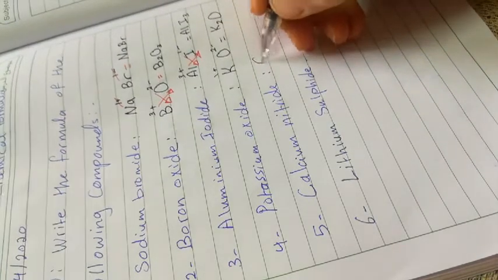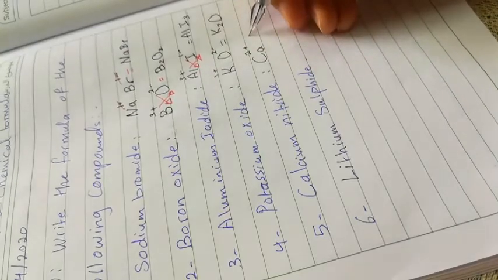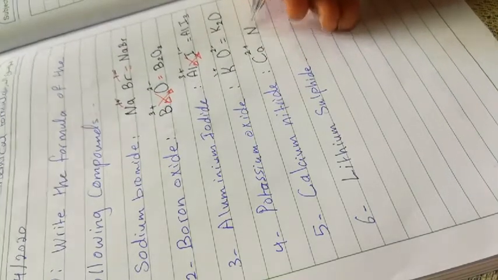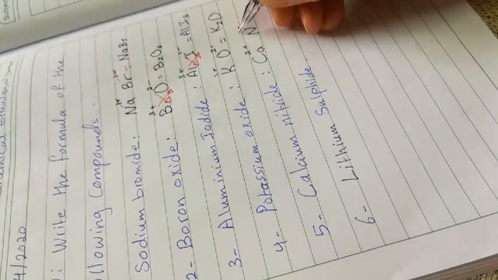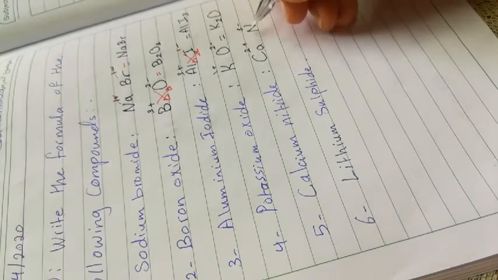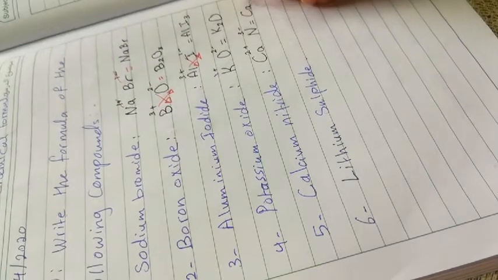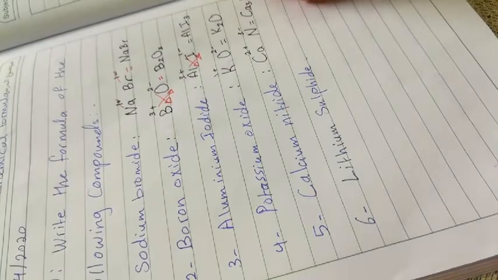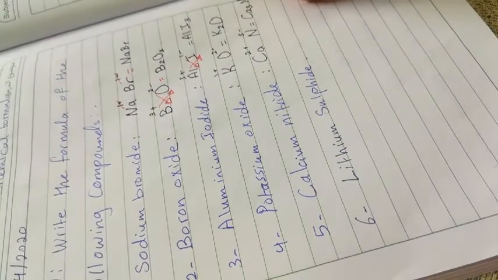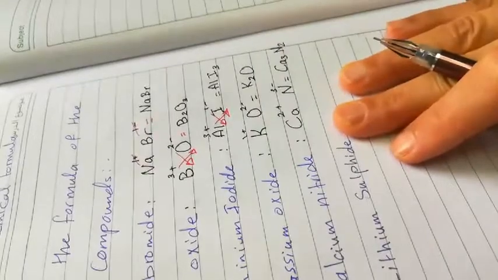Calcium oxide. Calcium is in group number 2, so the valency is +2. Nitride means nitrogen. Nitrogen is in group number 5, so the valency is -3. You must memorize them. These valencies are found in the table. So it will be Ca3N2.